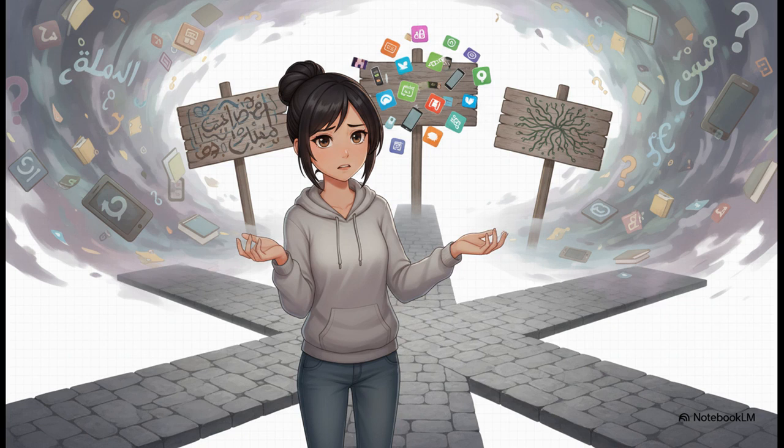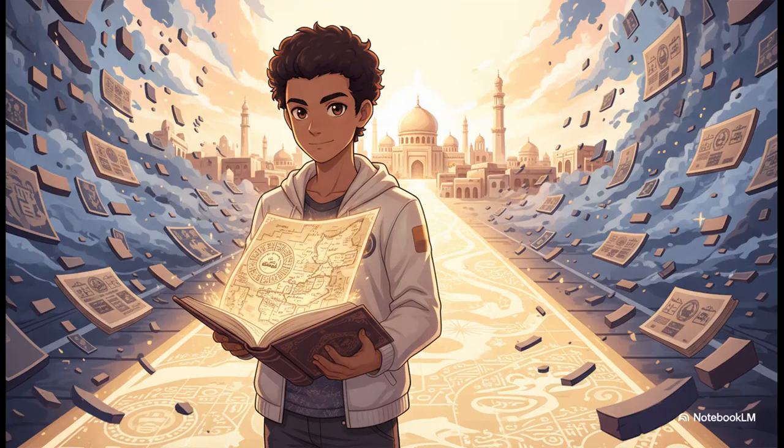Okay, but let's be real for a second. Getting started can feel completely overwhelming. You're looking at all these different dialects, a brand new alphabet, and just a sea of apps and books. It's super easy to feel lost before you've even written a single letter. Well, that confusion stops right now. Think of this as your guide, the thing that's going to clear away all that fog and lay out the exact path for you to follow.